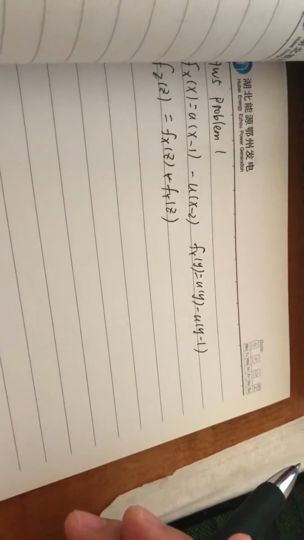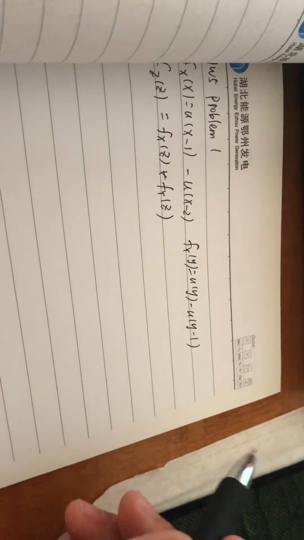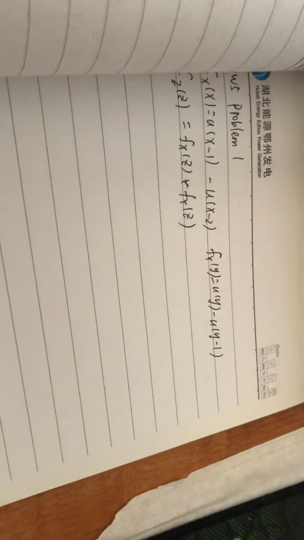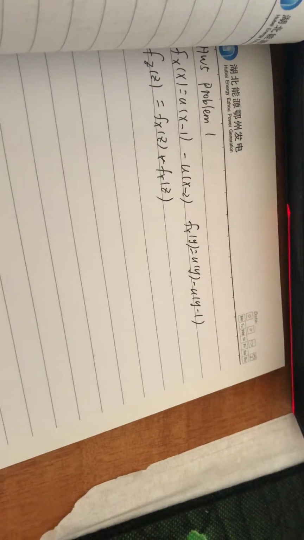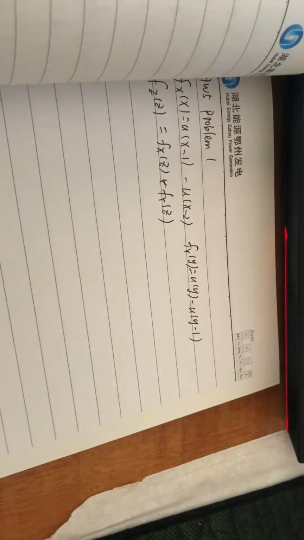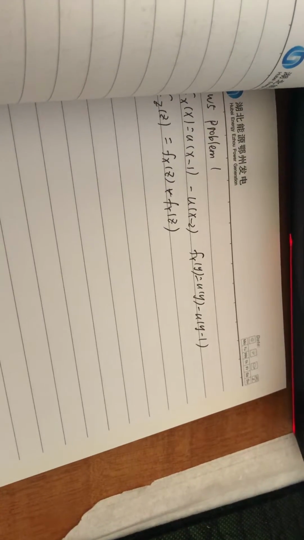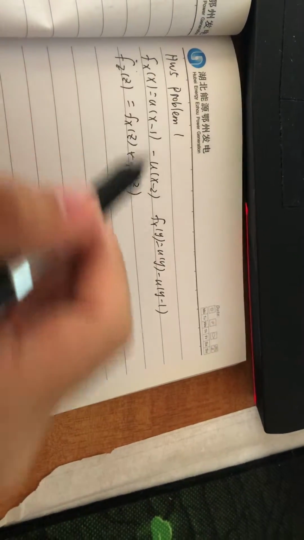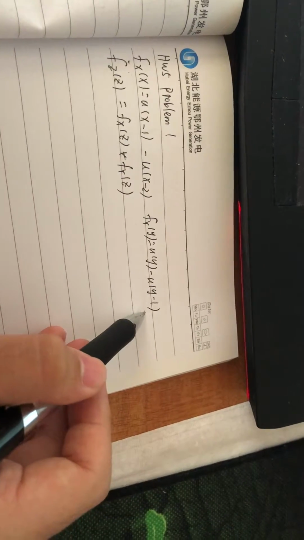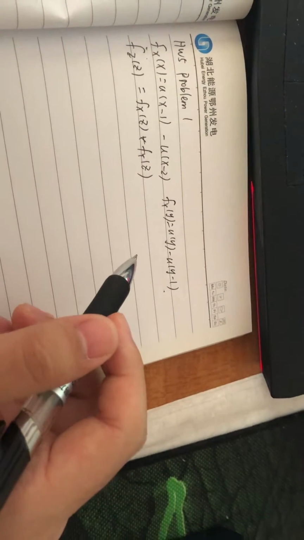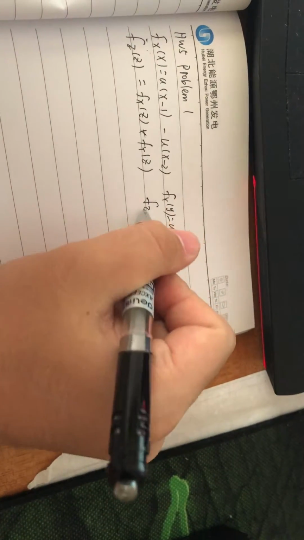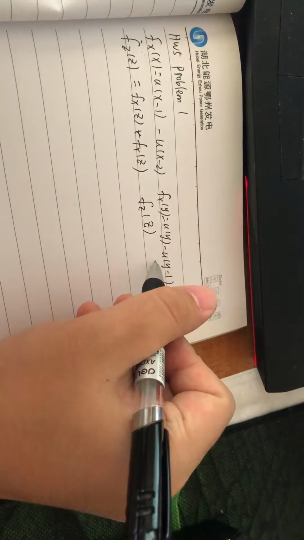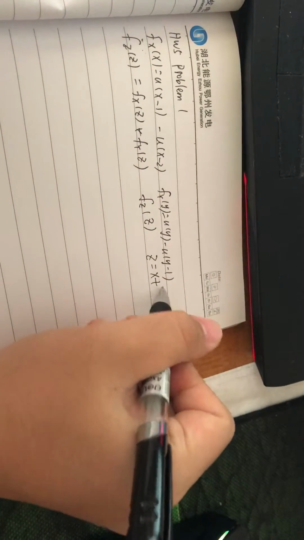This is a homework 5 problem 1 presentation for the course probability and stochastic process. So let's do problem 1. The question provides that X and Y are independent, with the functions fX and fY given here, and we have to use two methods to solve for fZ, where Z equals X plus Y.